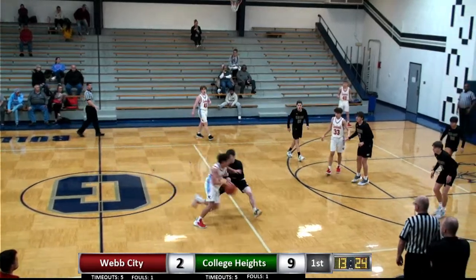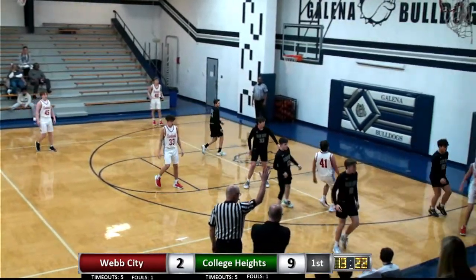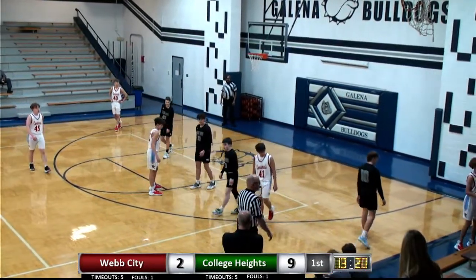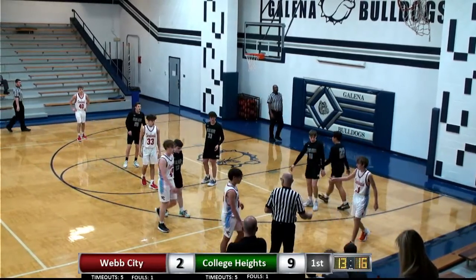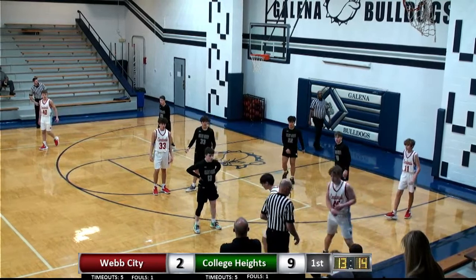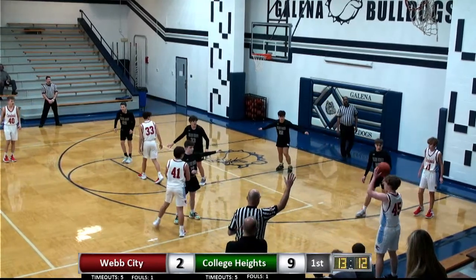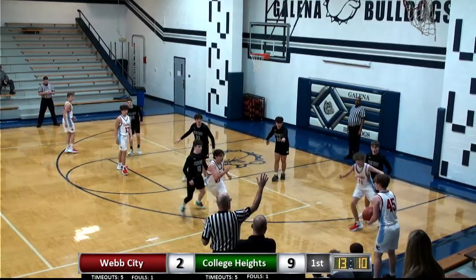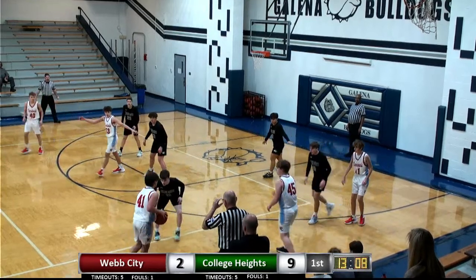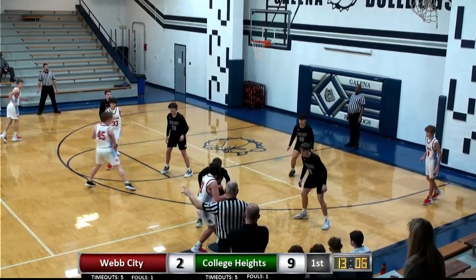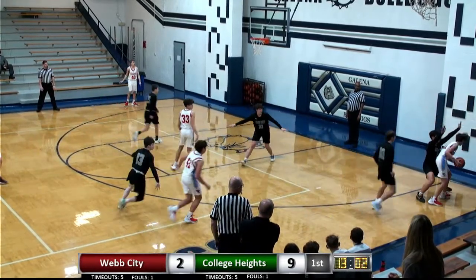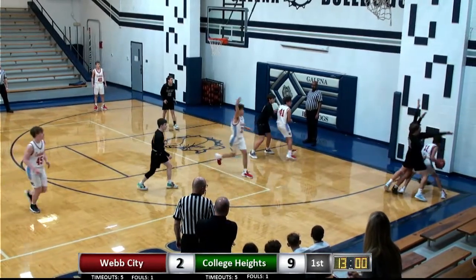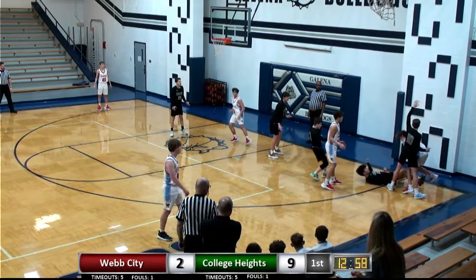Cougars appear to be in the 1-3-1 zone trap defense. Decker gets a hand in the passing lane, deflects it away, and Webb City will inbound on the sideline. 9-2 the score here early on in the first half. Anderson trying to lure 41 into the trap with Decker. Decker goes high into the air. Trap set in the corner, Dahl and Decker.